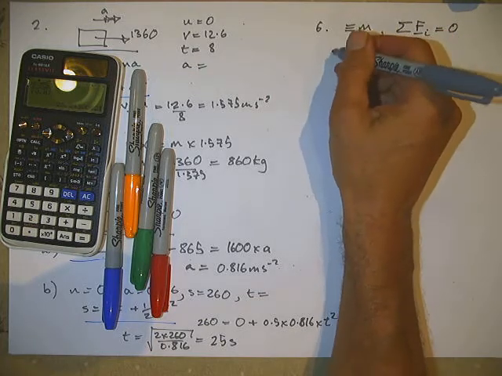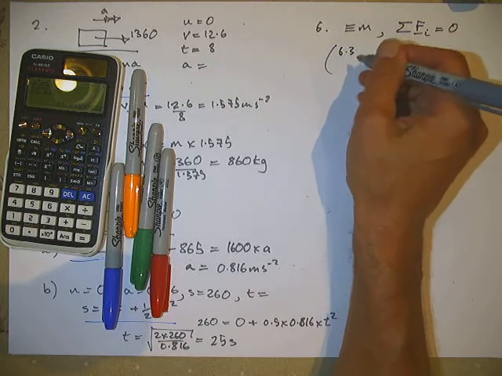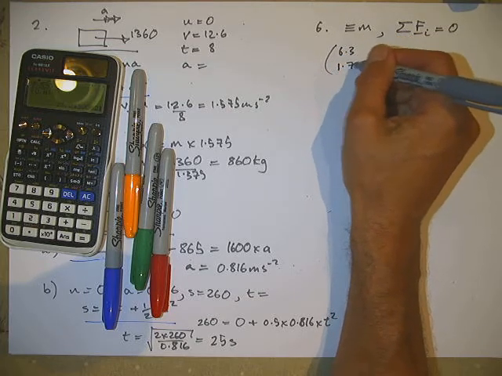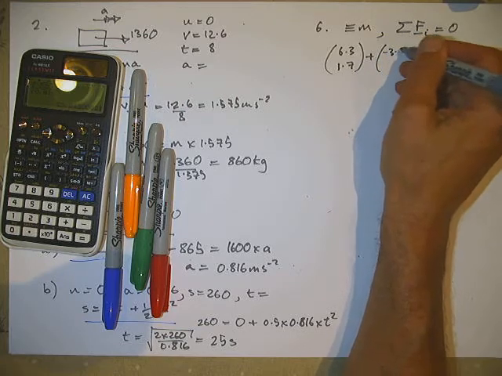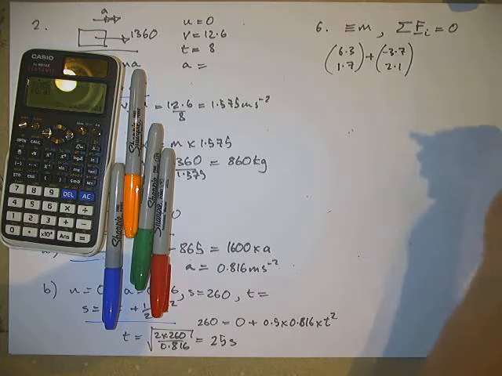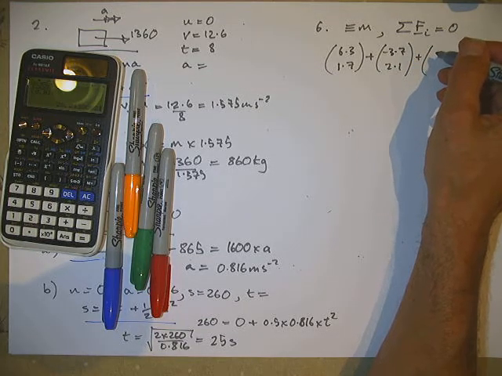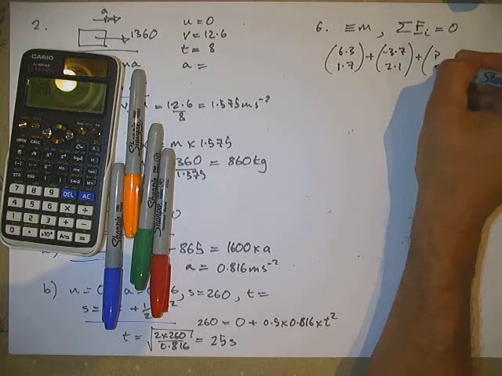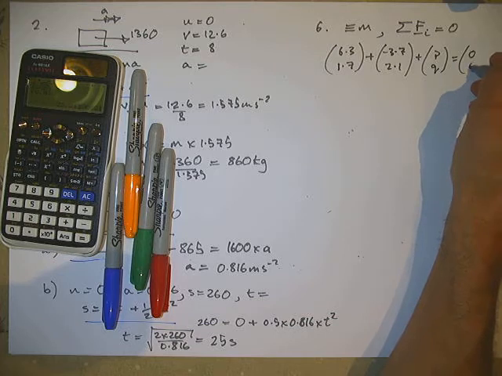So I'm simply going to write in column vector form, just to save me the i's and j's, that force added to that force, which is 2.1 there, and we're just doing it slowly so we get the signs right, plus this force adds up to give 0. We should put a 0 there and a 0 there.